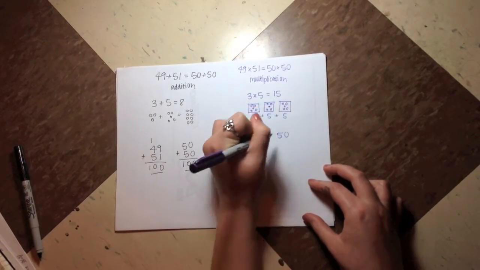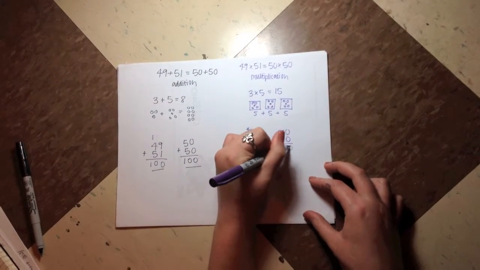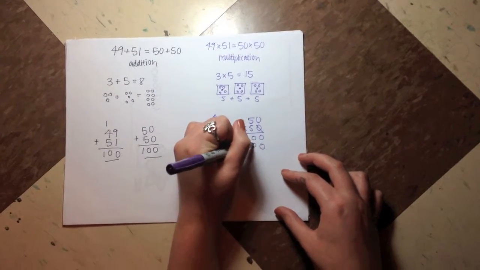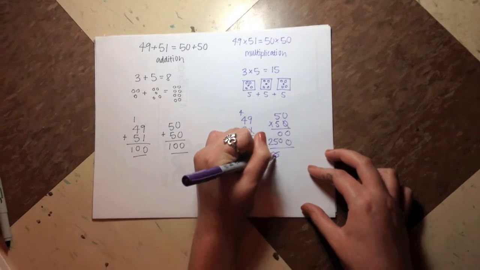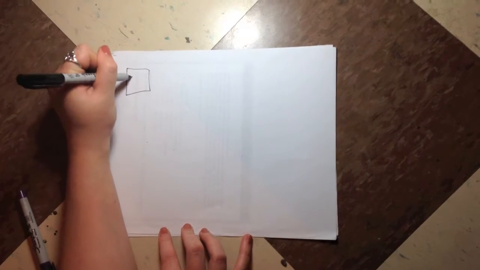Now 50 groups of 50, or 50 times 50. 0 groups of 0, 0, 0 groups of 5, 0. Move to the tens place, 5 groups of 0, 0, 5 groups of 5 is 25. Gives us 2,500.